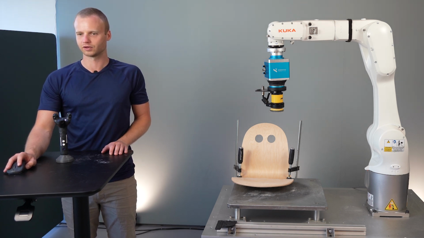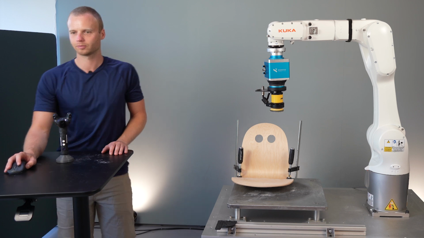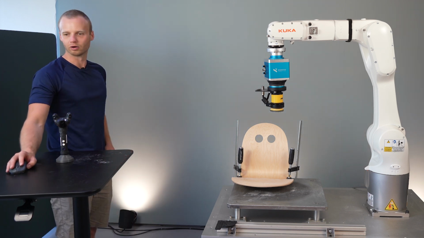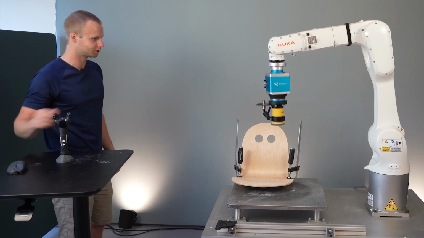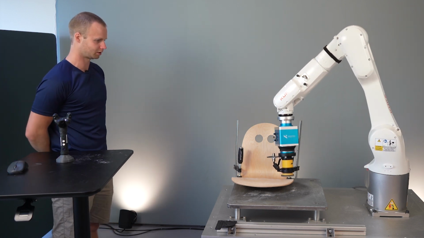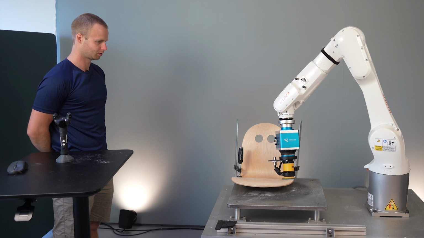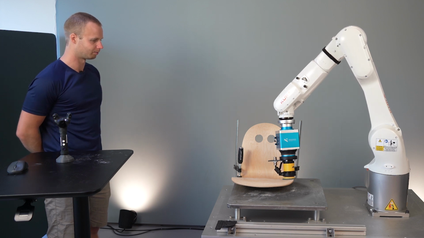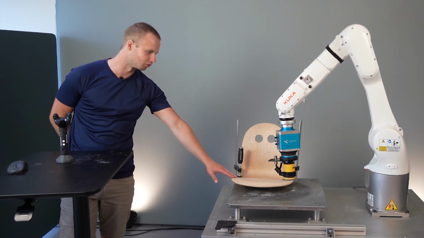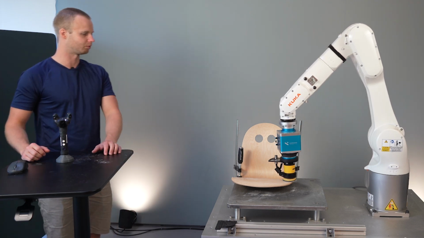Great. Let's first have a look at how this recording looks when the constant speed is applied. We'll see here that the robot moves a lot smoother than I can do by hand.